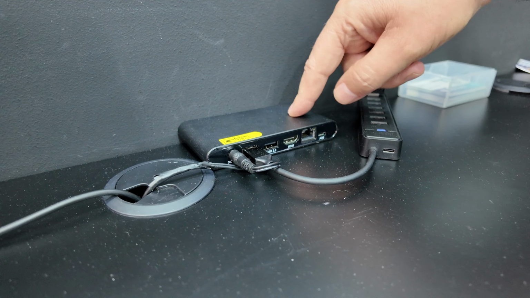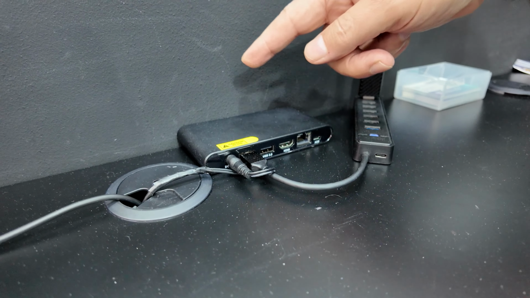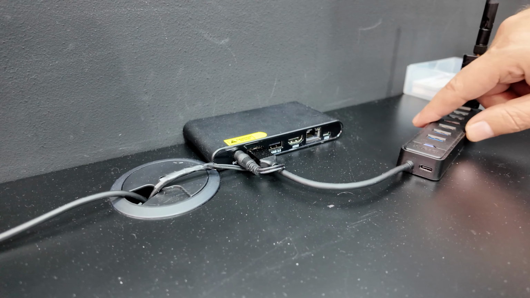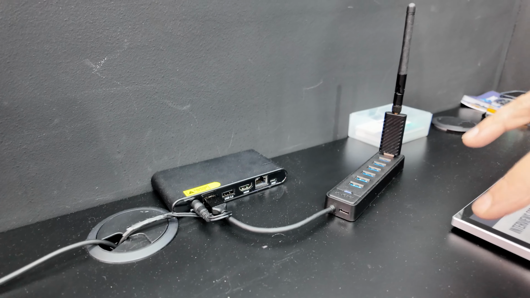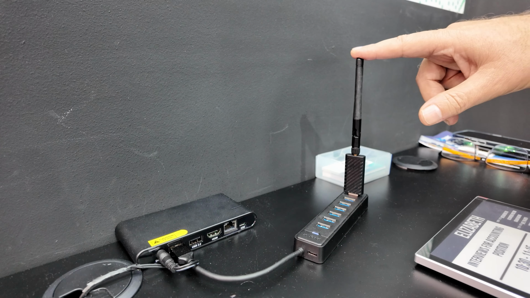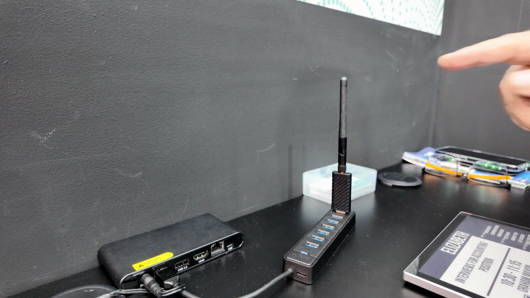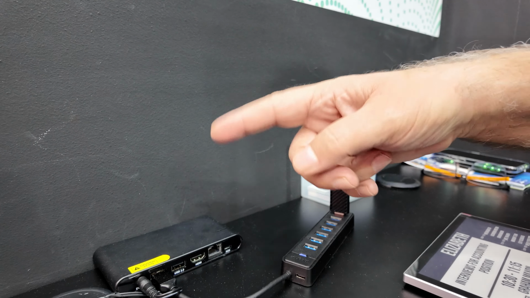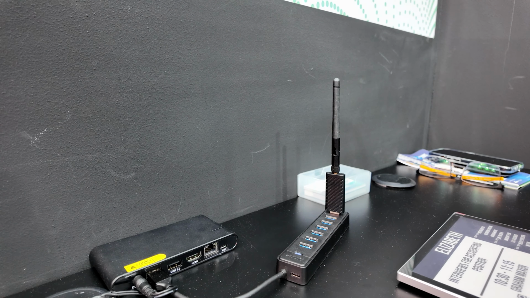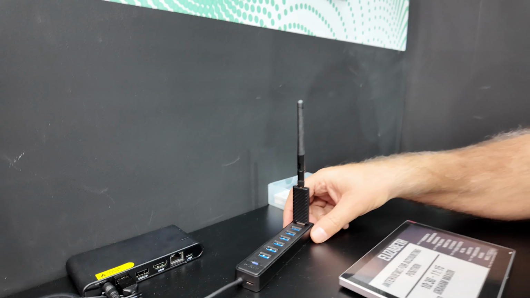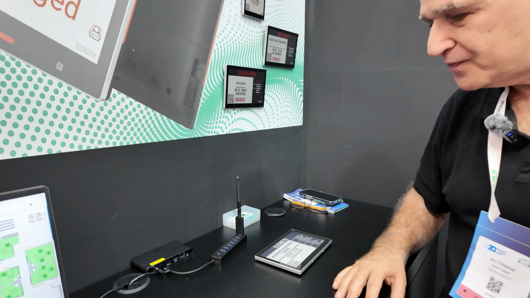This is in fact the Qbic PBX100. As you can see, it connects to a USB hub. Currently, what is shown here is one dongle. The protocol here is Bluetooth. So the communication between this system and the ePaper devices is using Bluetooth version 5.2.